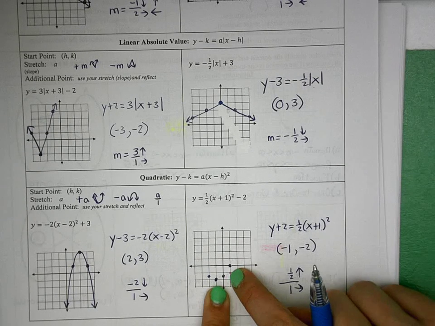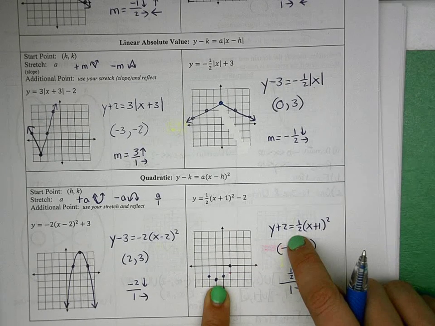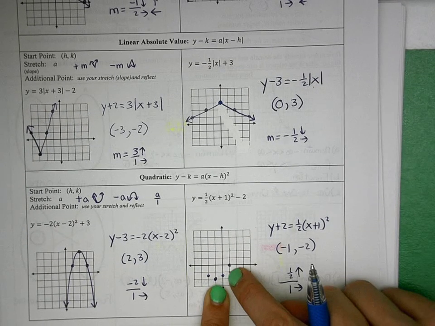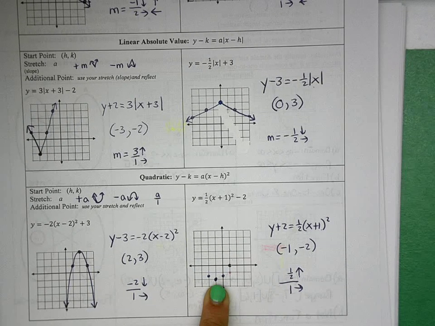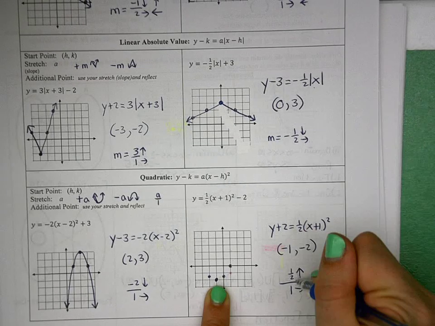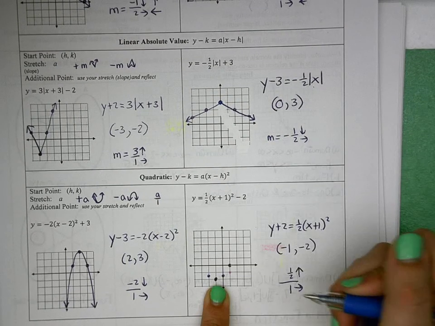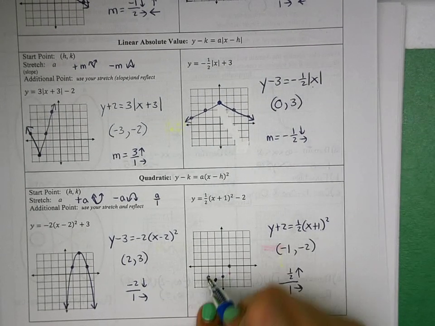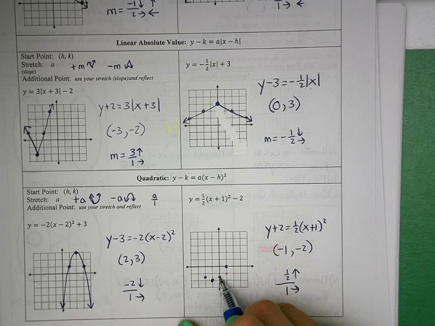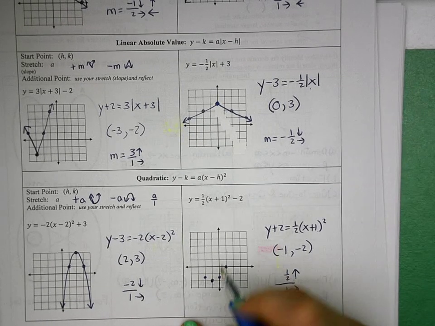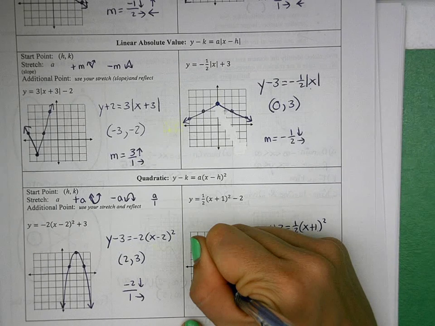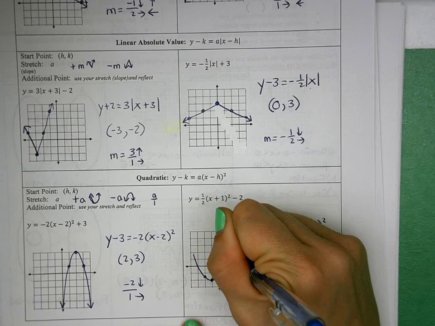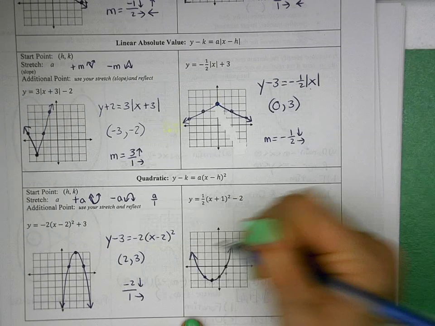But if I had done slope, up 1 over 2, that coordinate point is where I would have landed. And that's not part of my quadratic. So again, quadratic does not have slope. It's a over 1, up 1/2 over 1. Okay, so we've got our 3 points, 1, 2, 3, up 1/2 over 1. And so we can go ahead and sketch this in. And we've got our quadratic. Okay?